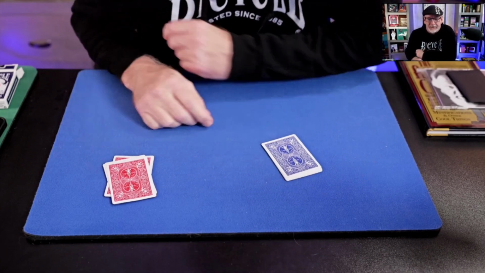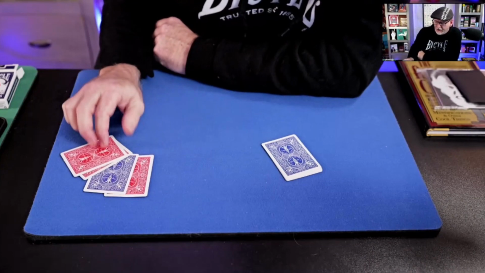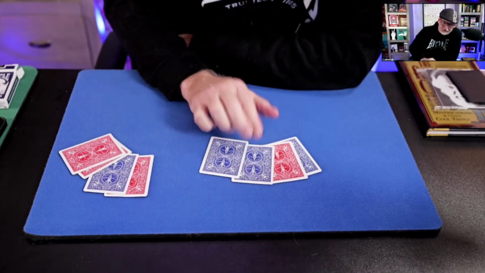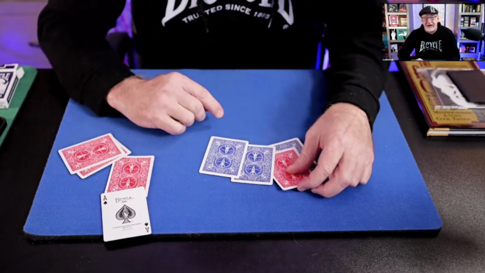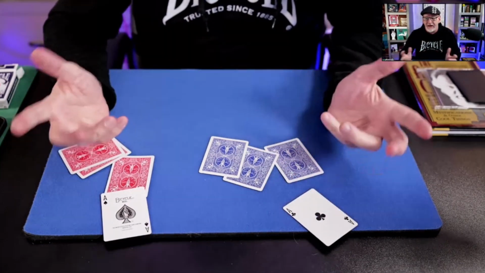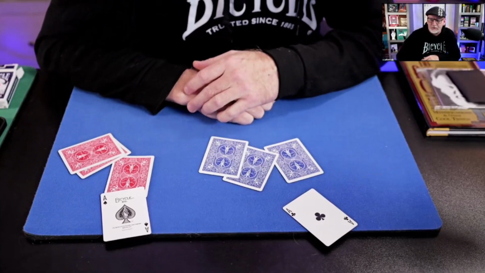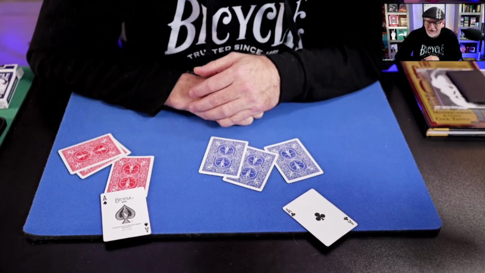And that's what hand mucking looks like when you've done it for the better part of 30 years. And that's one blue card in the red side, one red card in the blue side. That's your ace of spades. That's my ace of clubs. And that is the clean sweep penetration of thought.